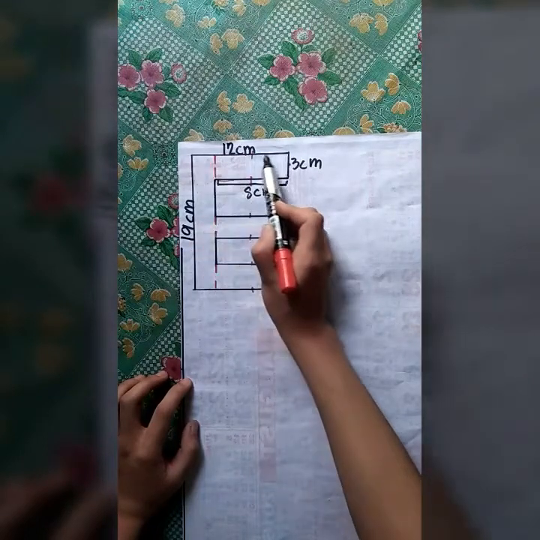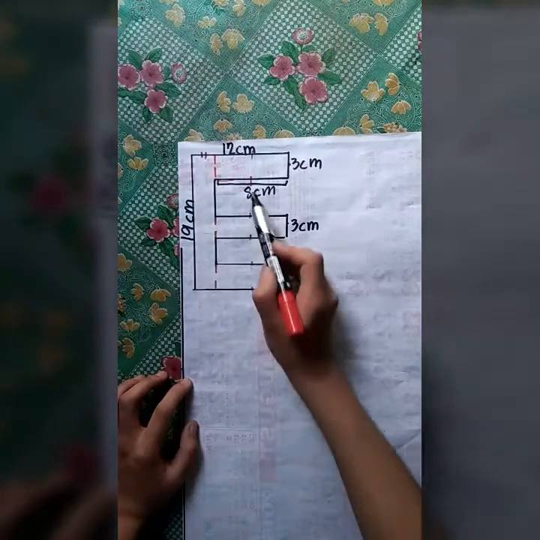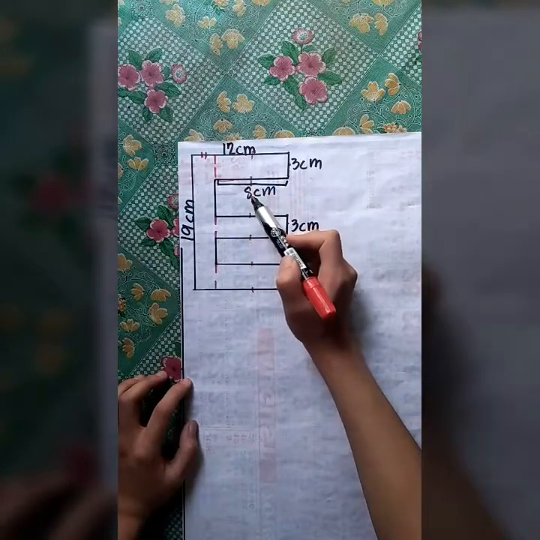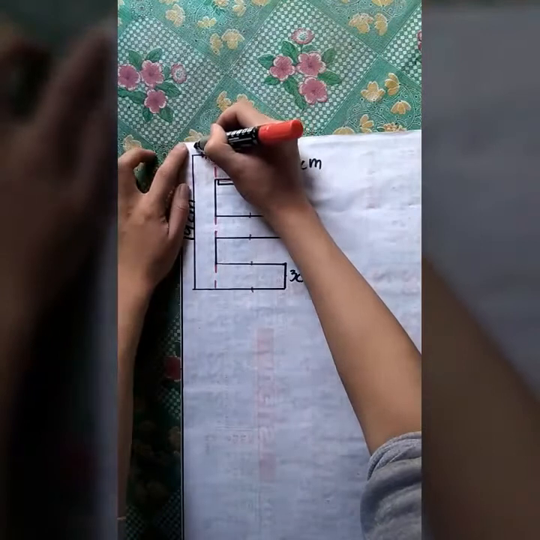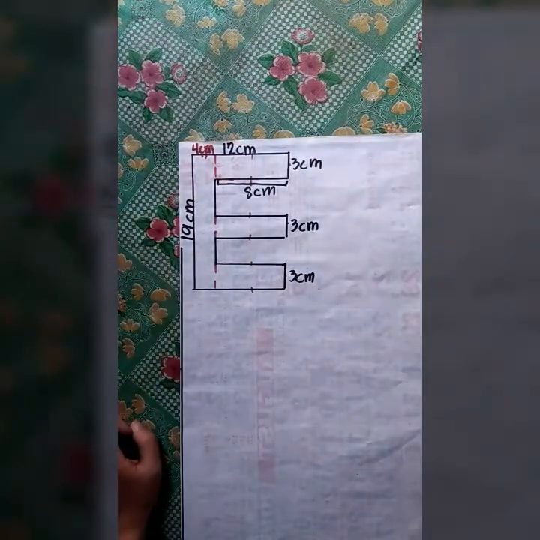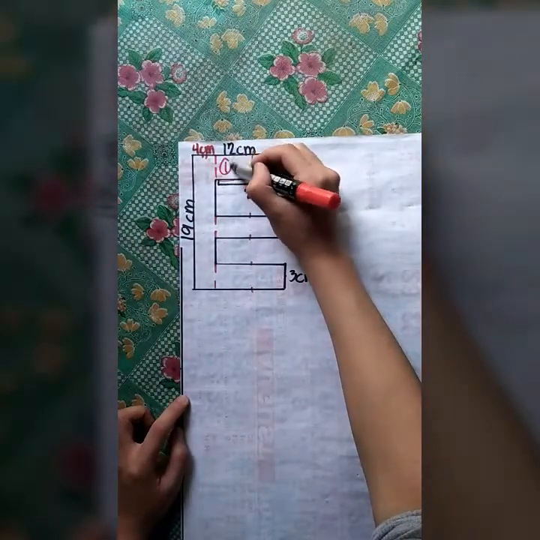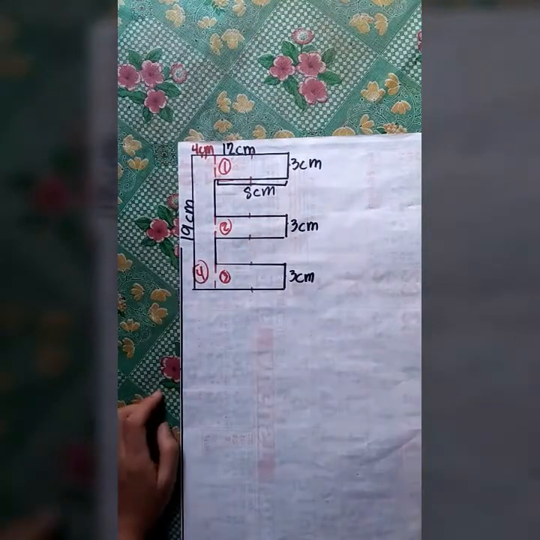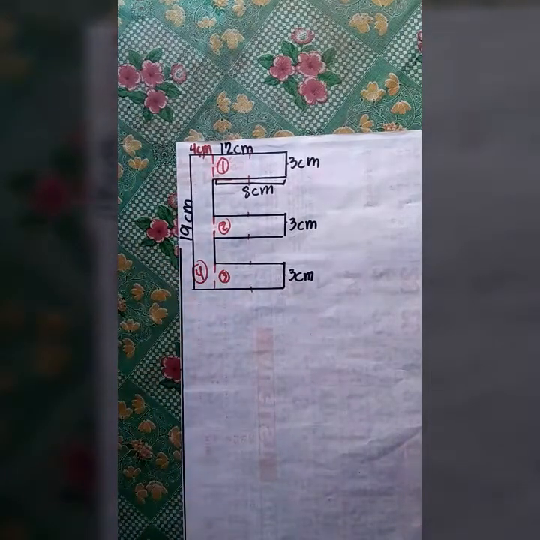The total length of this is 12 centimeter. Therefore, what's the measurement of this side? Since this is 8, that's 12 minus 8, which gives us 4. Therefore, this measures 4 centimeter. Okay. So we have figure 1, figure 2, figure 3, and figure 4. But if we are going to notice, figure 1, 2, and 3 are just the same.